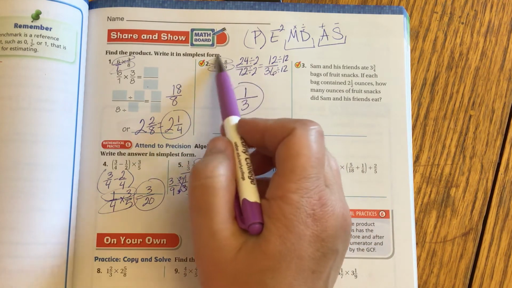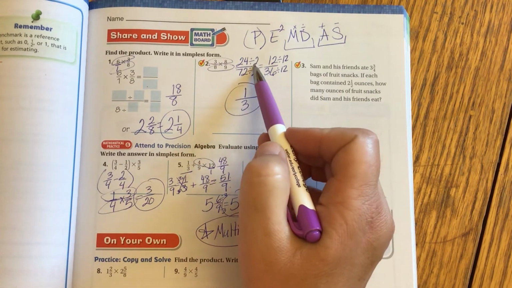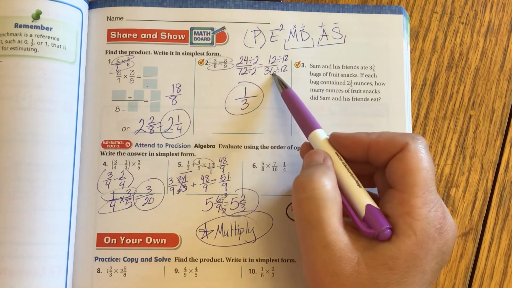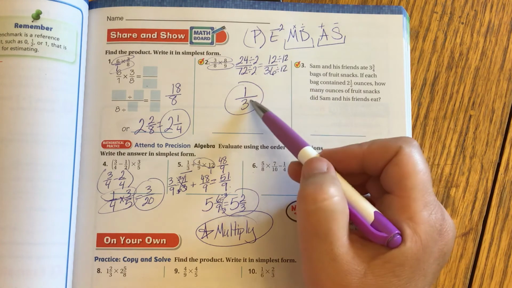Over here, multiply the top numbers, multiply the bottom numbers. Then I divided by 2 because they're both even. And then I realized 12/36 I can divide by 12. So I divided again and I got 1/3.